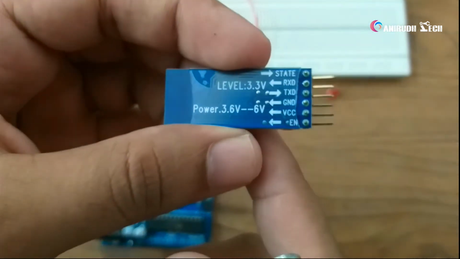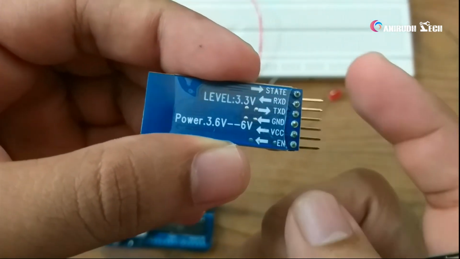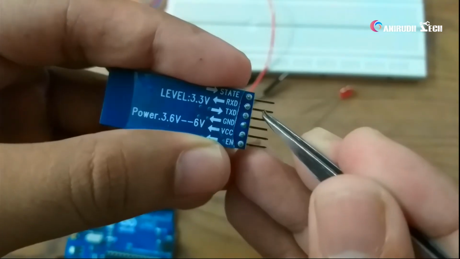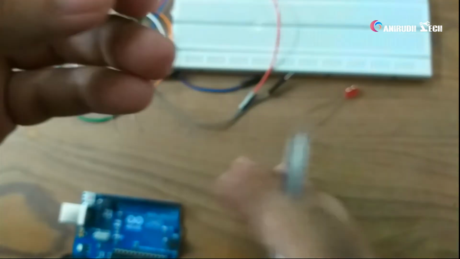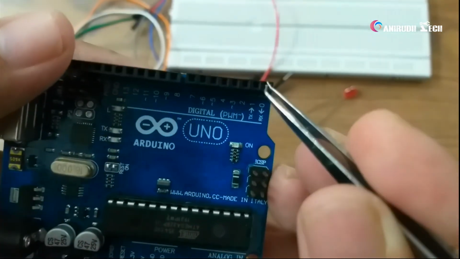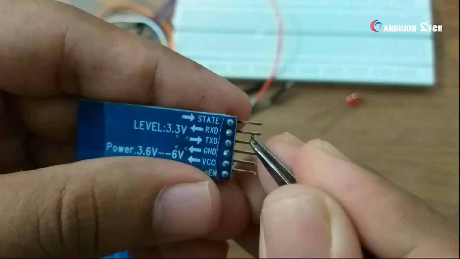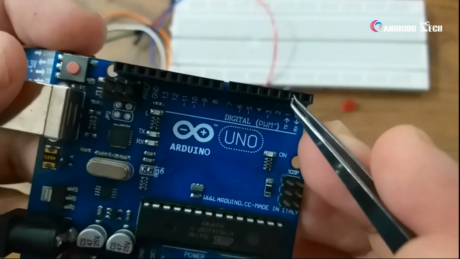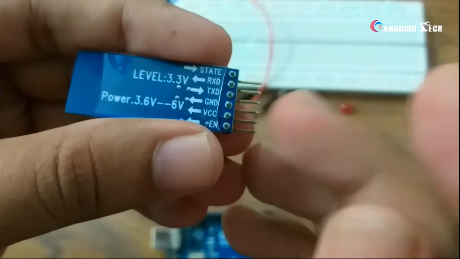This is our HC-05 Bluetooth module. It has 6 pins, you can see here. We can just ignore the first and the last pin, that is state and enable pin. The third pin, that is TXD, is connected to RX of Arduino, that is digital pin 0. The second pin, that is RXD, is connected to TX of Arduino, that is digital pin 1. GND is connected to ground of Arduino and VCC is connected to 5 volt of Arduino.